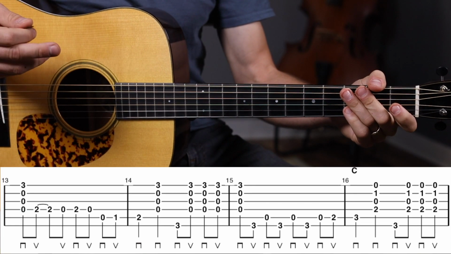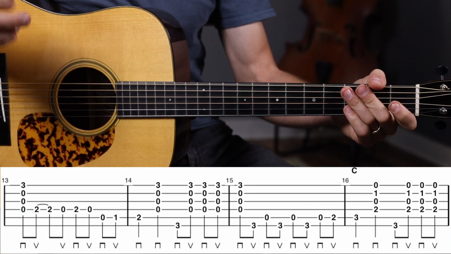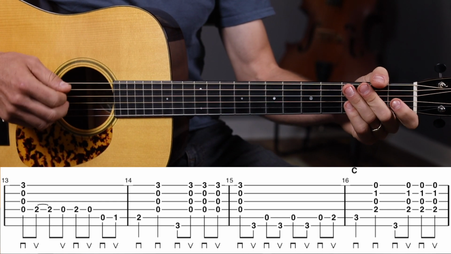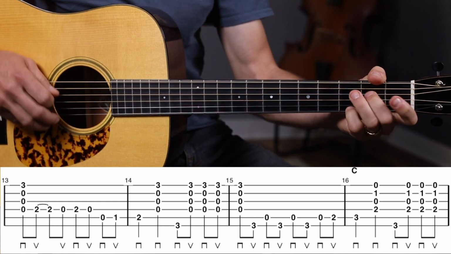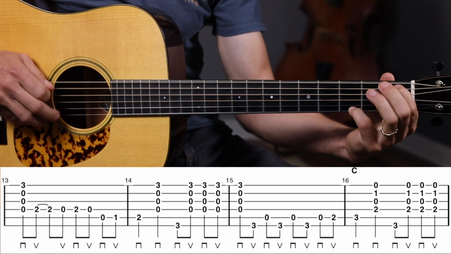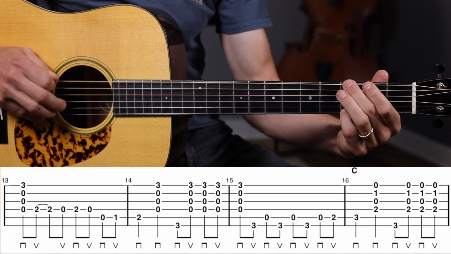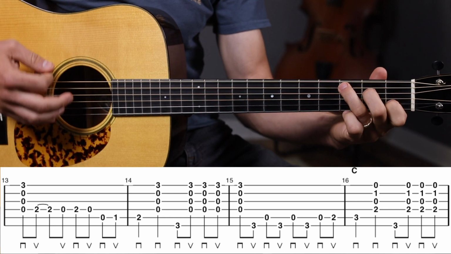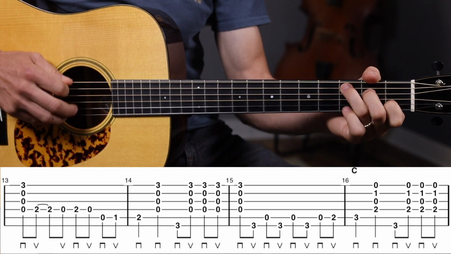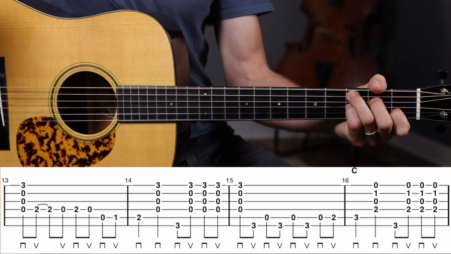All right, so then we move on here to measure 13, 14, and 15, kind of rounding out the first A part. 3, 4, 1. On there to measure 17.